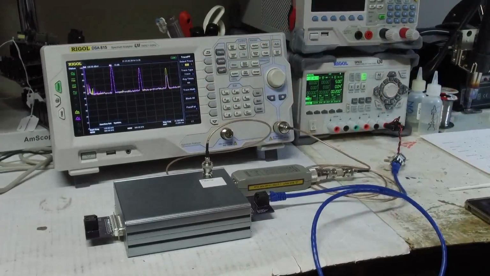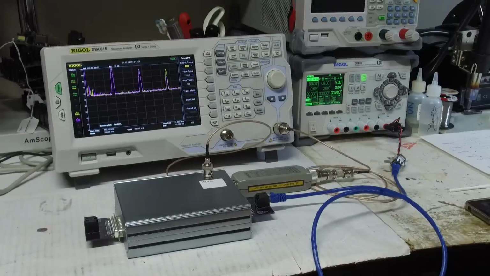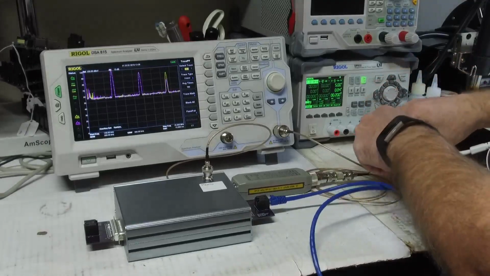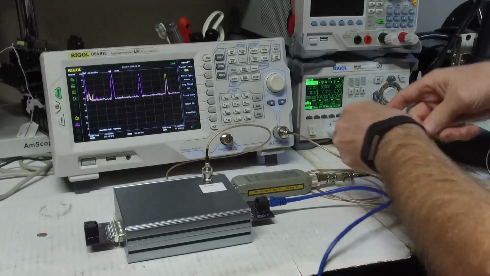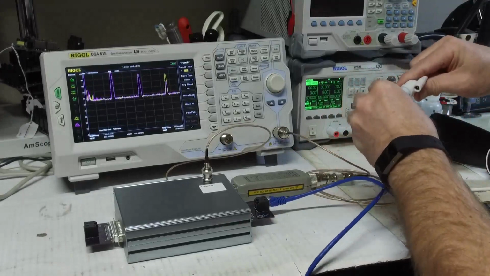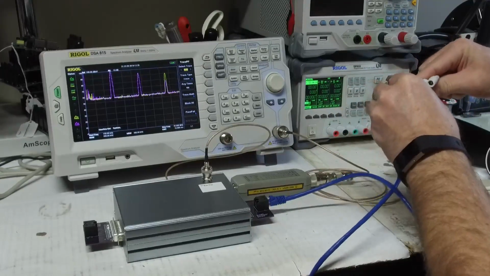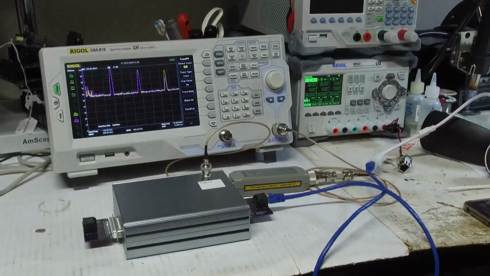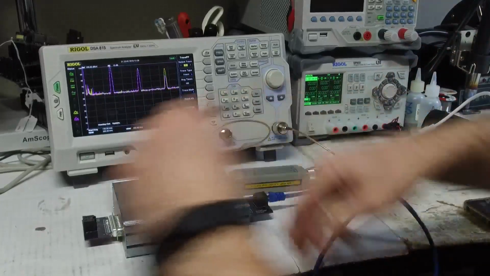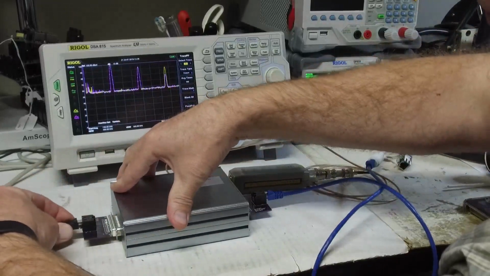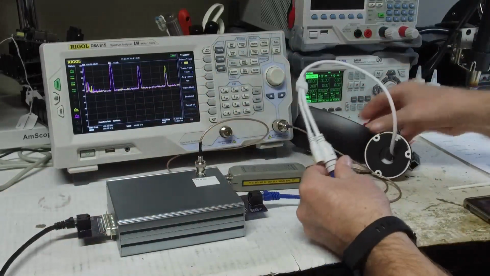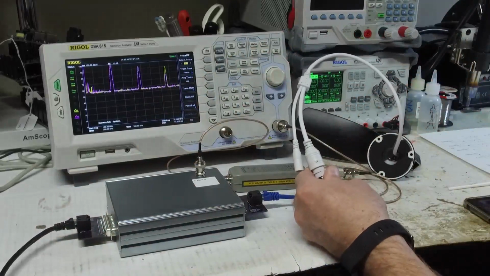So if I were to put the IP camera through here again, wait for that to power up.